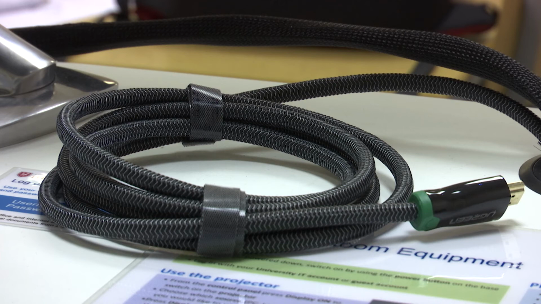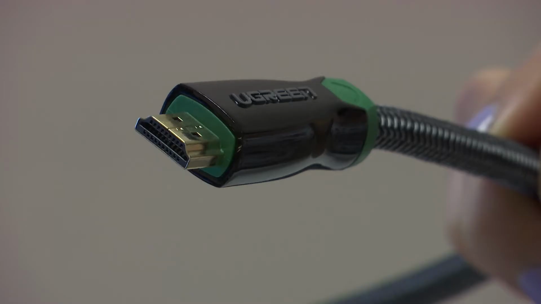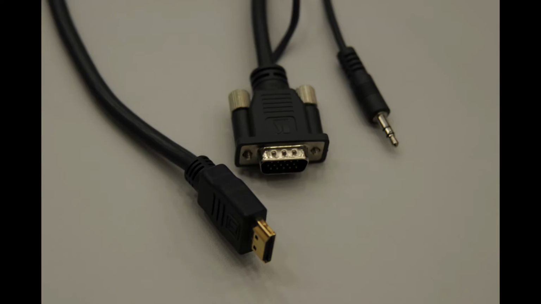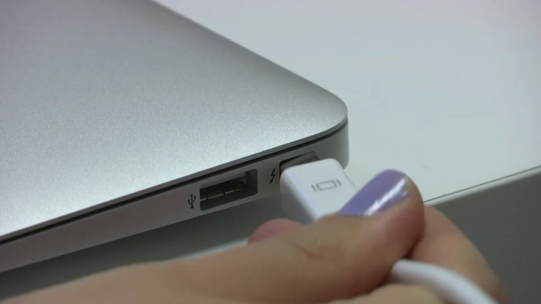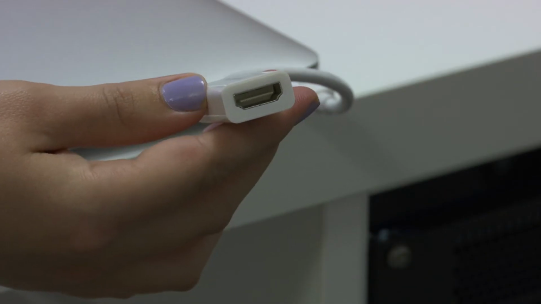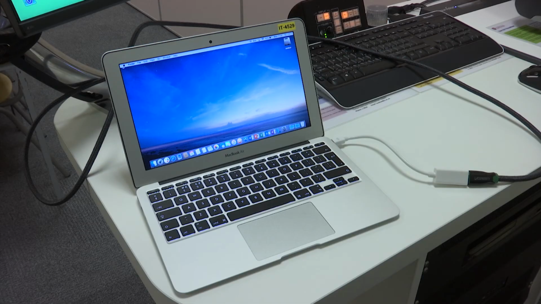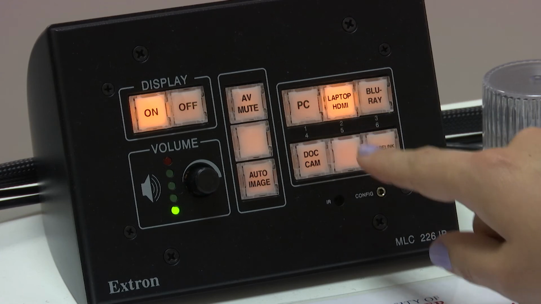Rooms with a more modern AV setup have a digital connection with an HDMI cable, which carries both video and audio signals. A number of rooms do, though, have both analog and digital connections. For those devices that do not have a VGA or HDMI connection, such as Apple computers or tablets, you will need to provide an adapter. Once the cables are connected, you just press the relevant laptop button on the control panel.